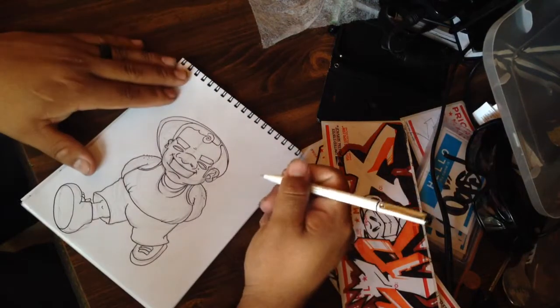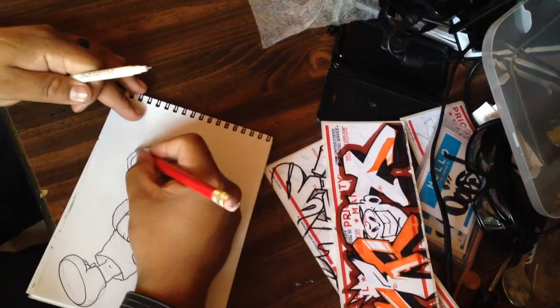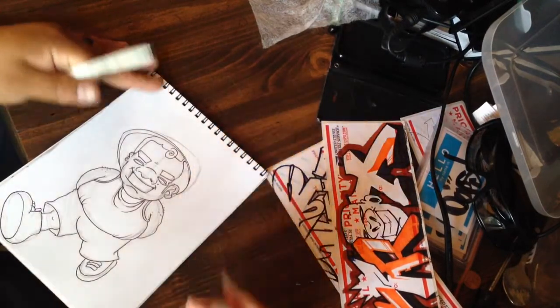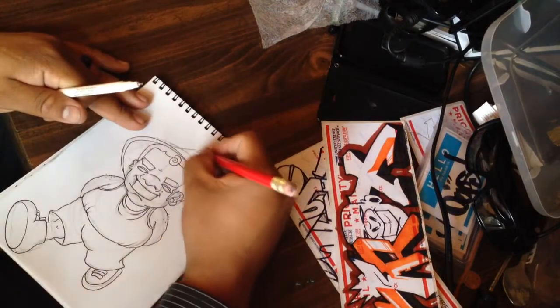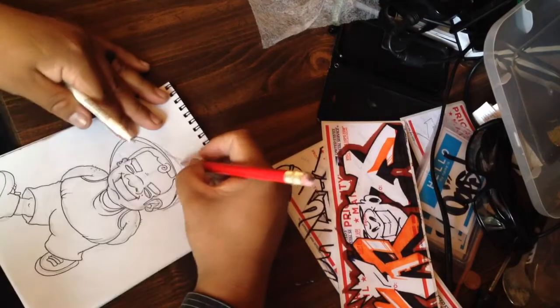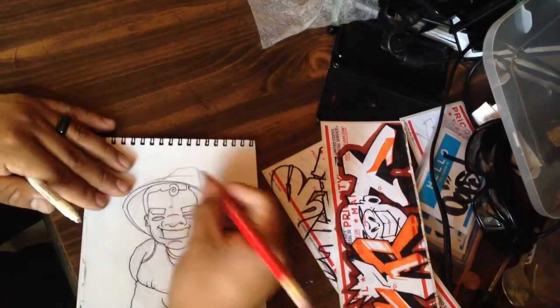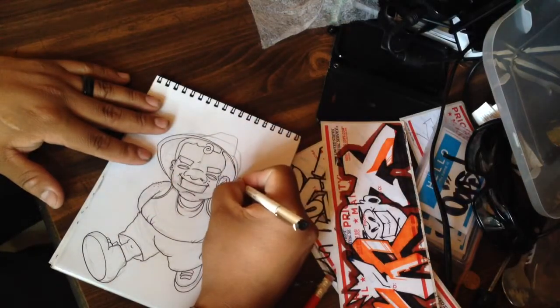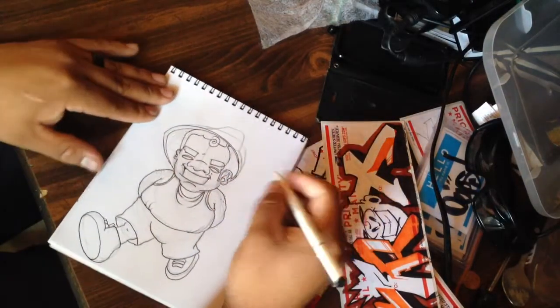That's basically it. If you want the sombrero looking bigger, then add more to it, that's fine. If you want to keep it simple, that's up to you as well. In my case, I want to do it just a little bit bigger, but at the same time have it shown.